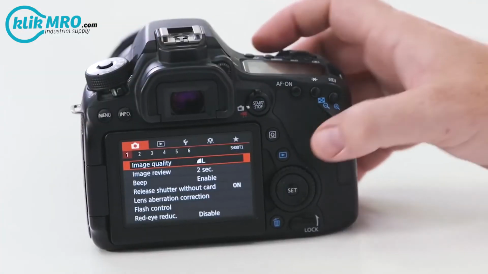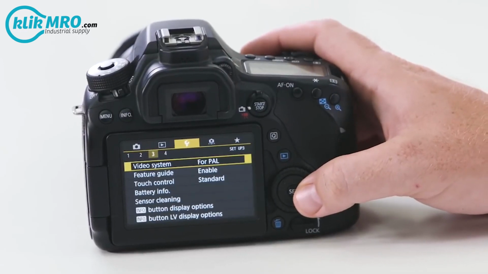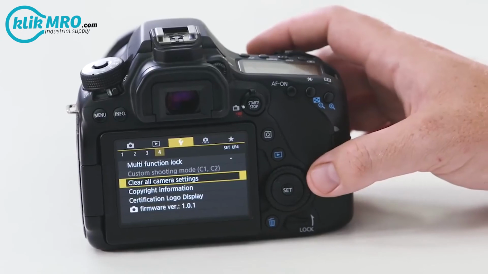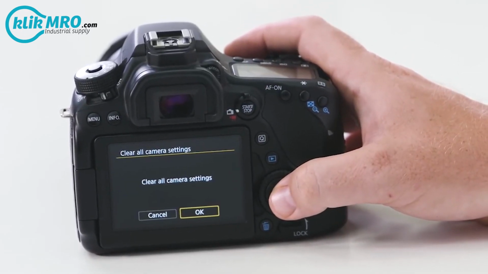To do this, all we need to do is press the menu button. We navigate across into the yellow menus and you will find on the 4th yellow menu an option for clear all camera settings. Simply press set, come across to yes or okay to confirm, and it will reset the camera back to factory settings.